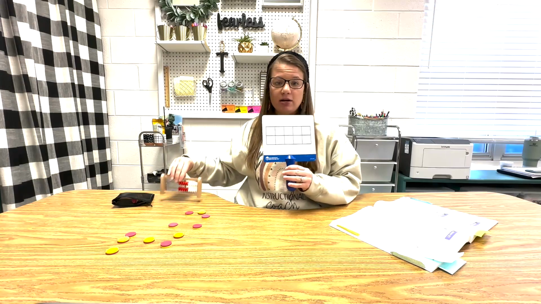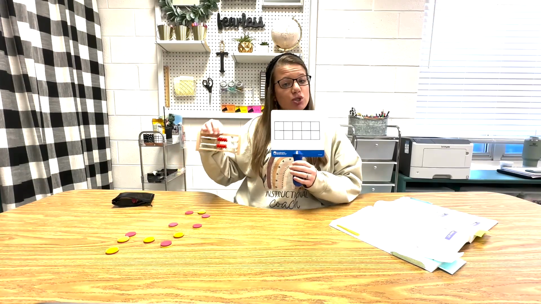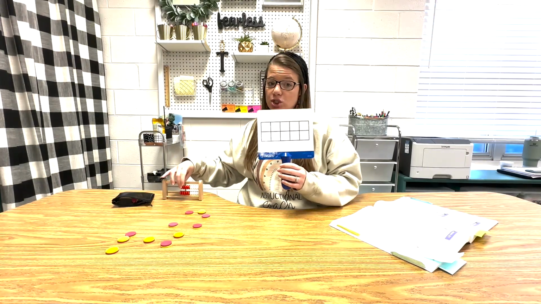The 10 frame and Rekenrek are useful tools for creating visual images of the number relationships. So I'm going to share an activity that students can do that incorporates the 10 frame and is a good way to introduce the combinations of 10 strategy. This activity is called How Many More to Equal 10? And then you can also increase it to How Many More to Equal 20? This activity is from Teaching Student-Centered Mathematics.